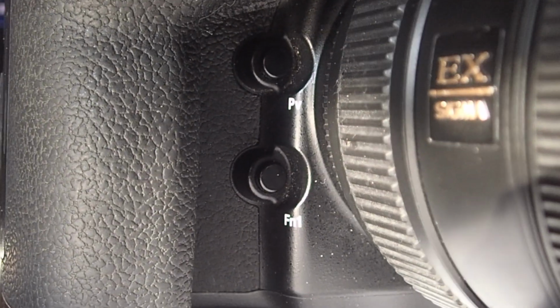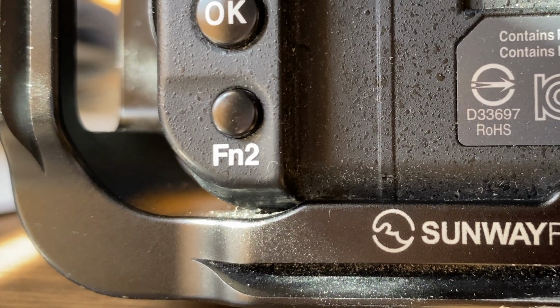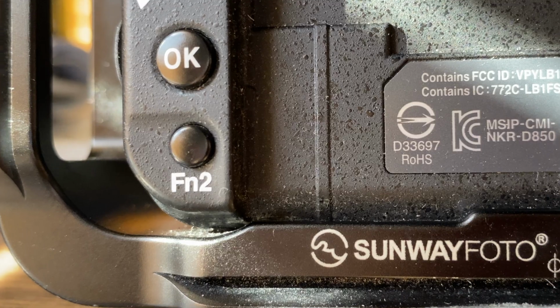Today I'm just going to go over assigning functionality to the preview button, and I'll show you all the choices that you have.